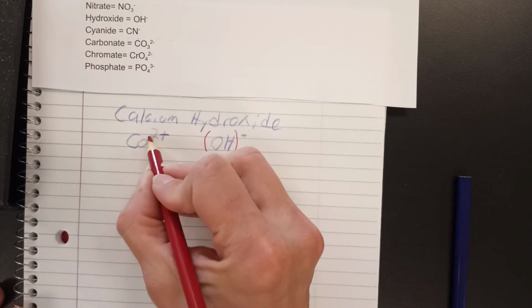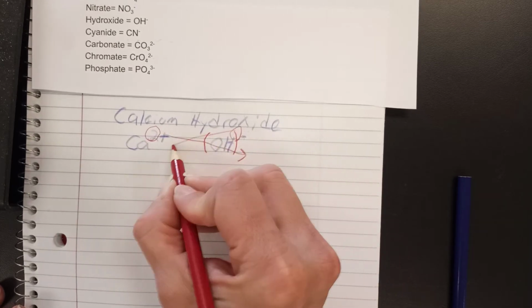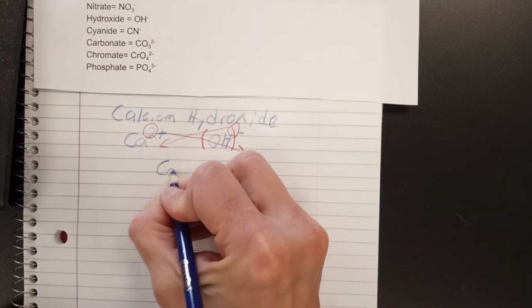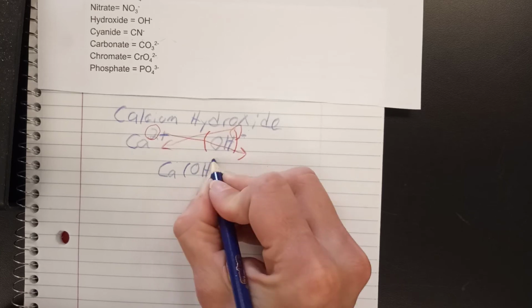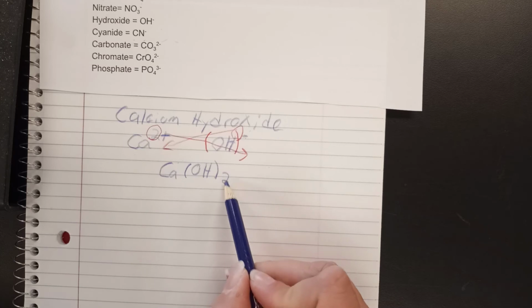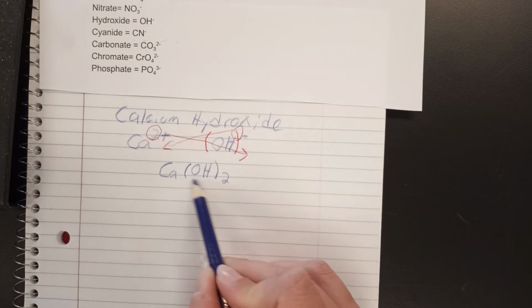So we're going to put the parentheses there, take this 2, move it over here, the invisible 1 goes there, and we end up with the Ca invisible 1, (OH)2. Now you see how if I didn't have the parentheses, it would suggest that there's only 2 hydrogens. There's really 2 hydrogens and 2 oxygens. I have 2 of these OH groups.